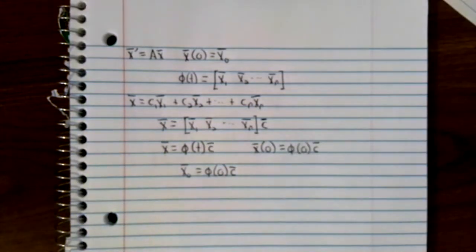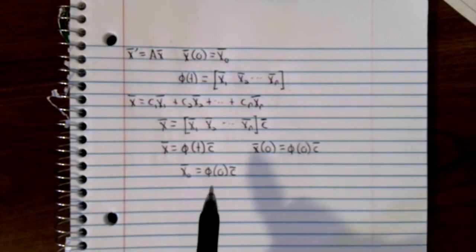Not every matrix has an inverse, but it is guaranteed, and we won't discuss why until linear algebra, that this matrix has an inverse.